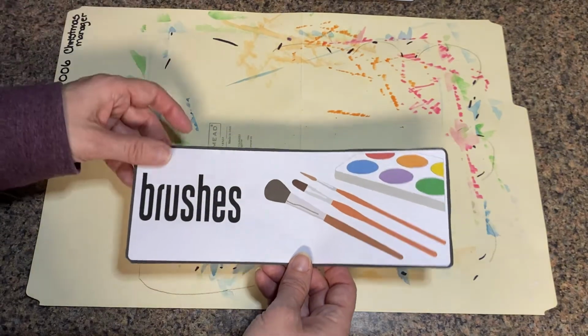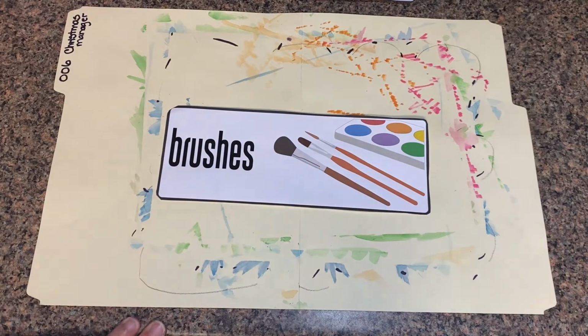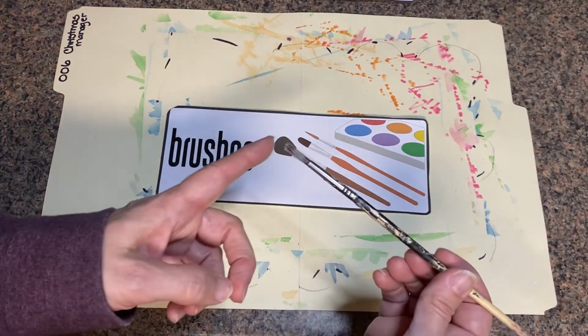And then we have to be concerned with our brushes. We've talked about brushes before, and we're going to do it one more time because our brush has three parts.